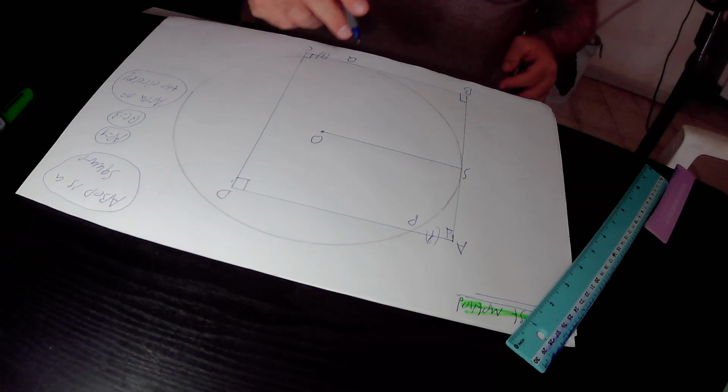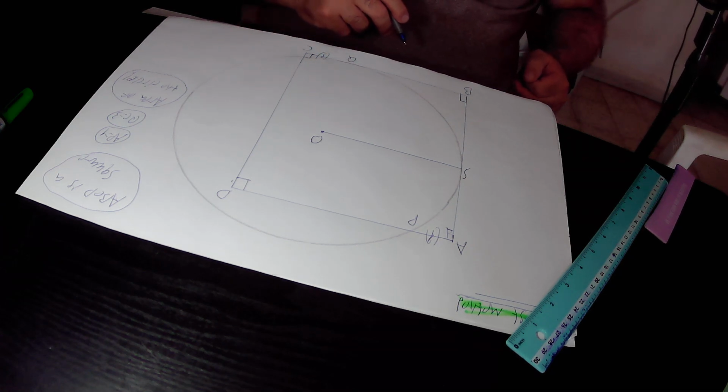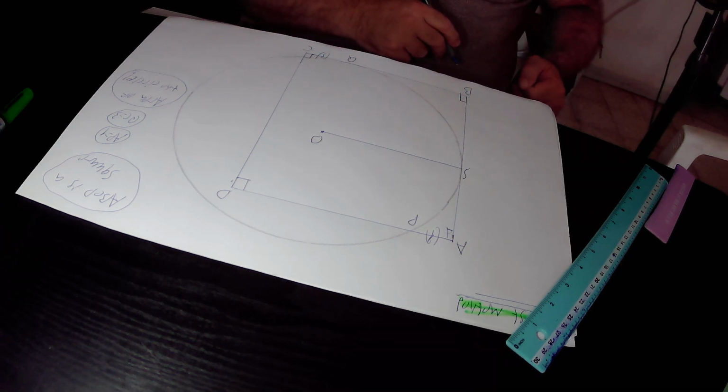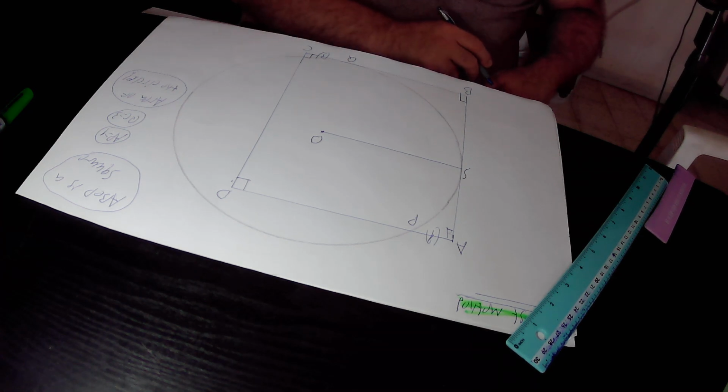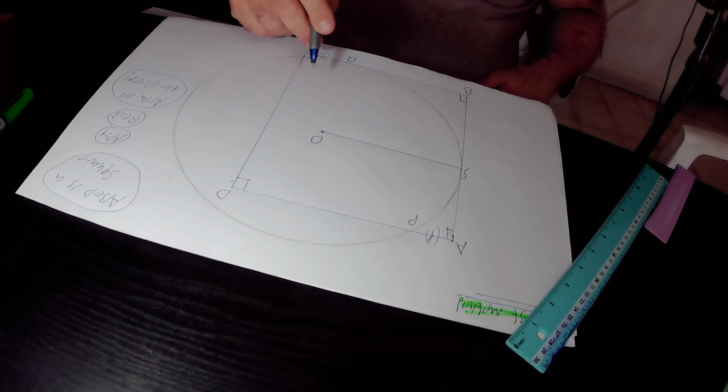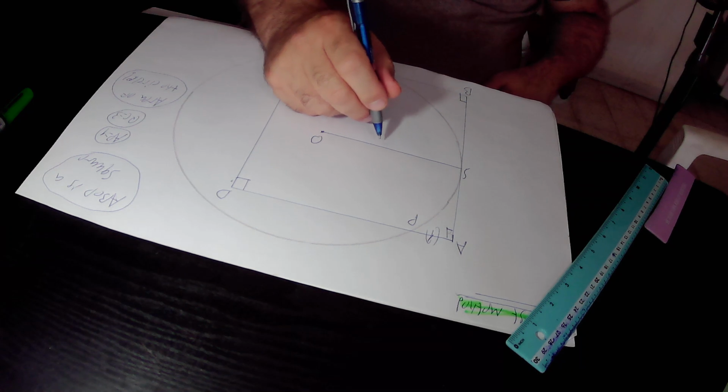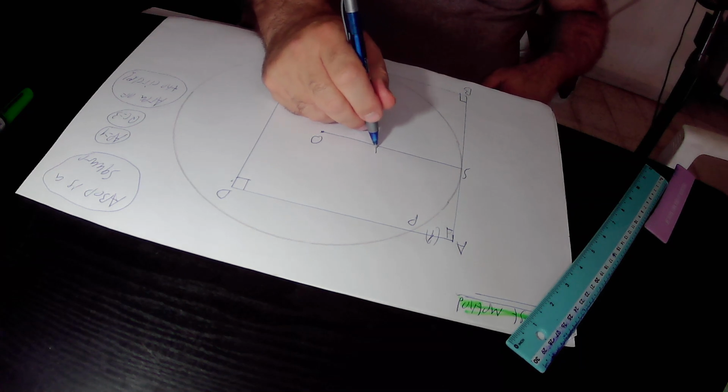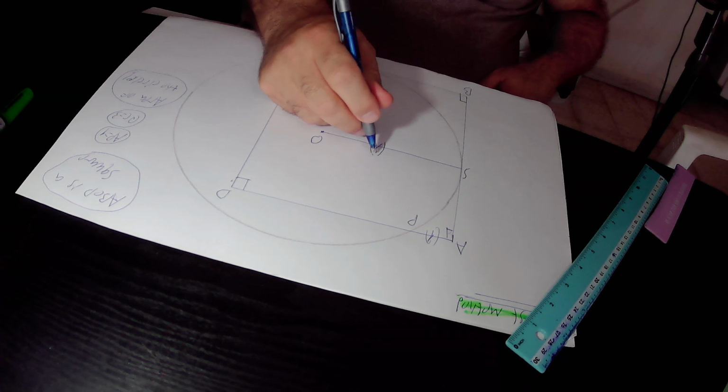Point O is the center of the circle. Point S is a point on the circle itself. Therefore, OS is the radius of the circle. We define the radius of this circle as x. So OS equals x, which is the length of the radius of the circle.